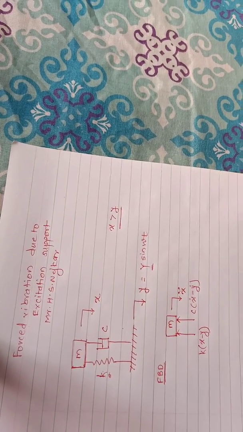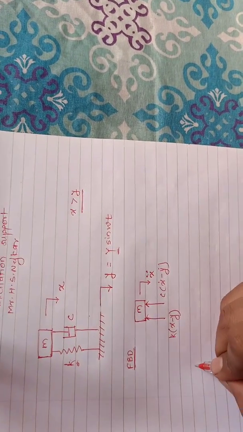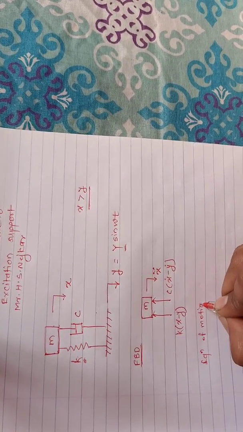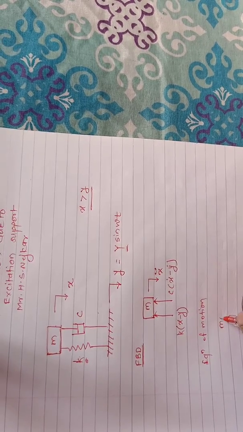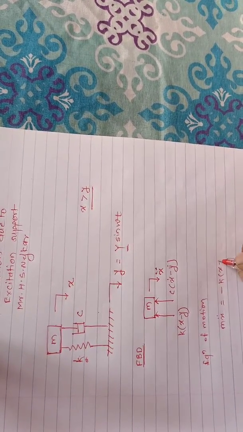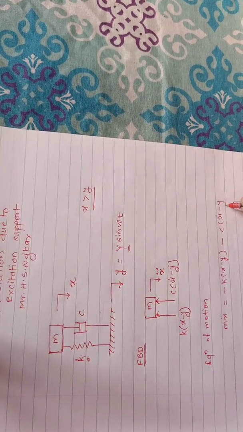So let's write the equation of motion. The equation of motion will be m x double dot is equals to minus k (x minus y) minus c (x dot minus y dot).